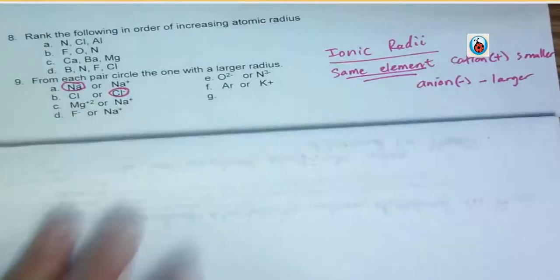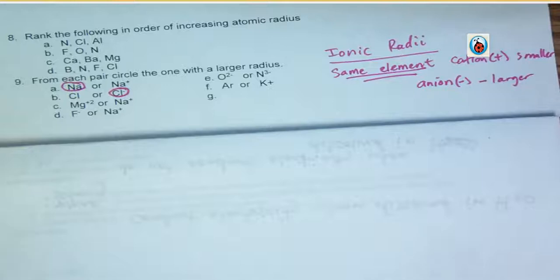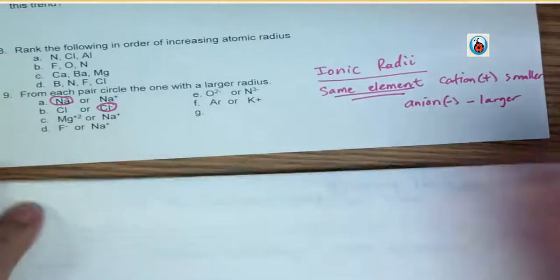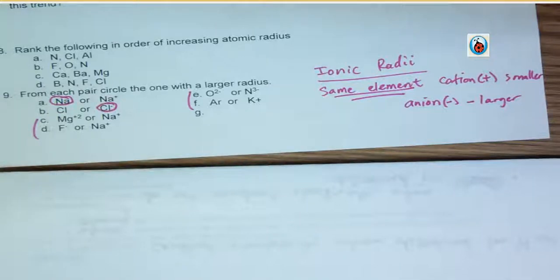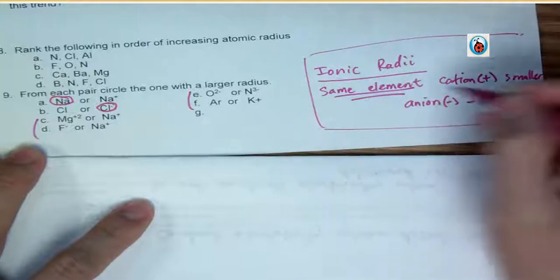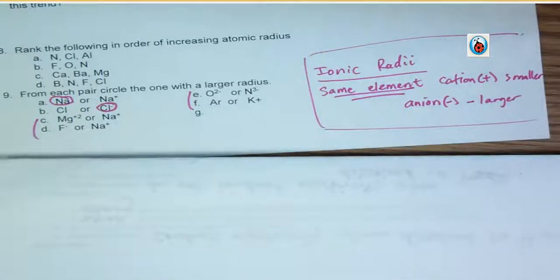This is only for pre-AP. You have to do C through F. Okay, regulars you can stop there. Just know this ionic radii here. Regular chemistry classes for Miss Carrasco, period 3, 7, and 8. Period 1, 4, and 10, you have to do these. You have to know how to do these.